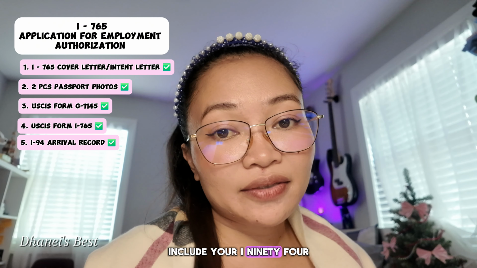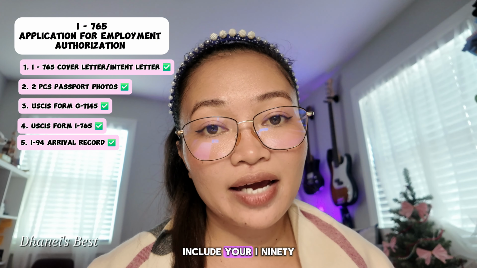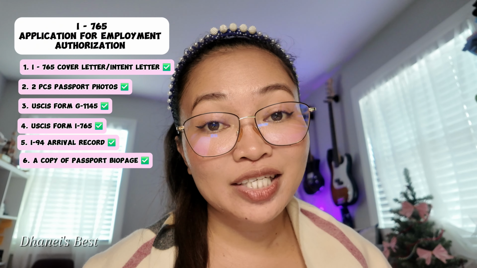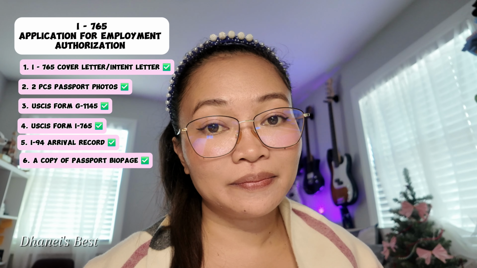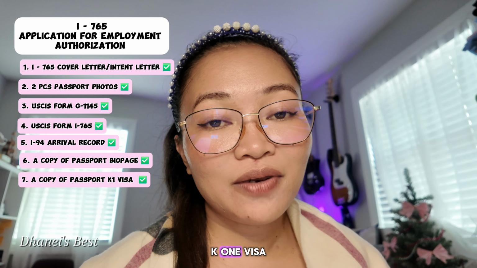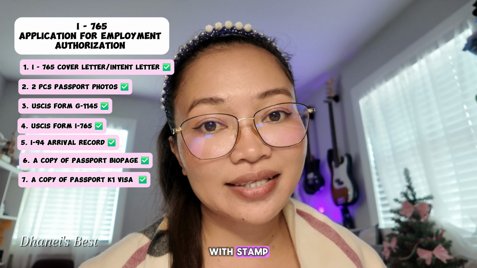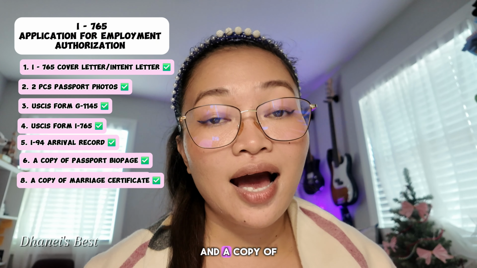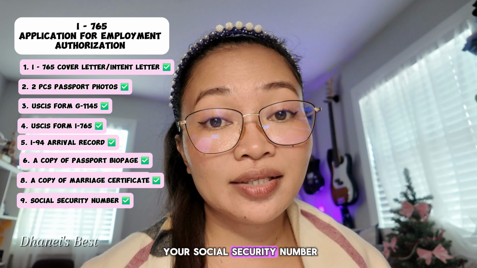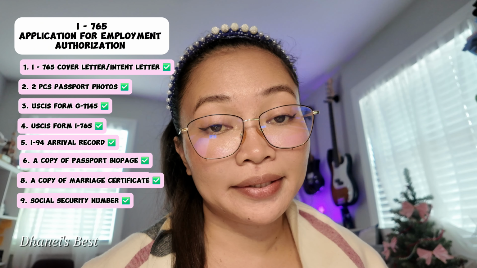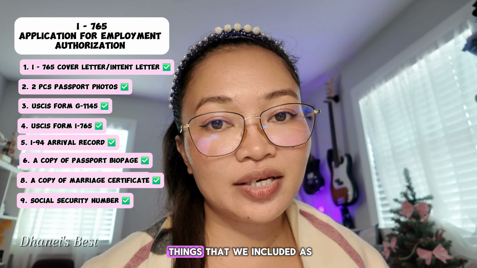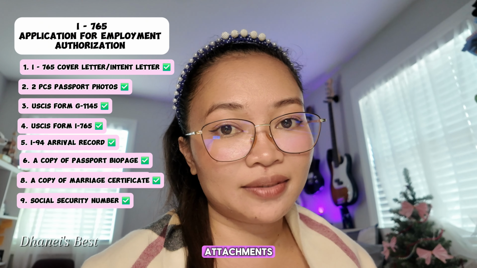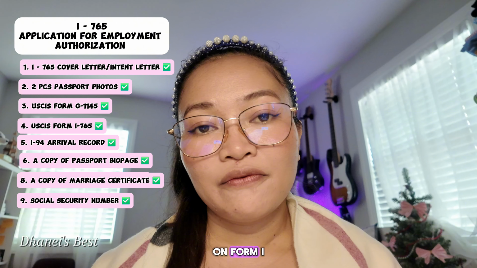Include your I-94, the arrival record, a copy of your passport bio page, a copy of your K1 visa with stamp, a copy of your marriage certificate, and a copy of your social security number.